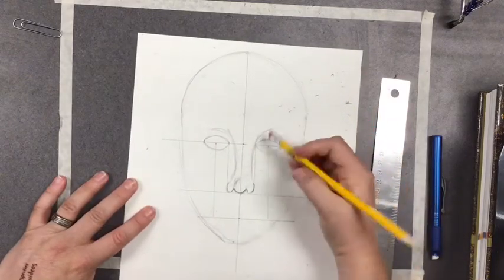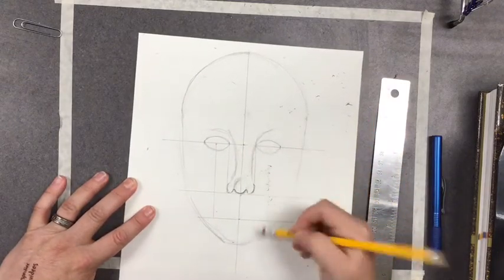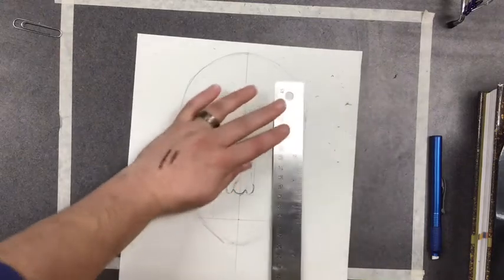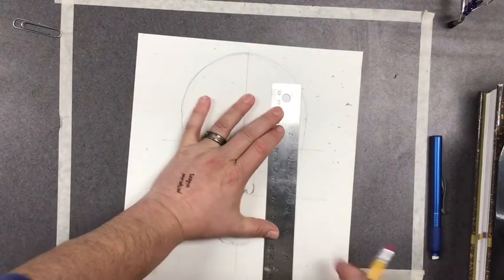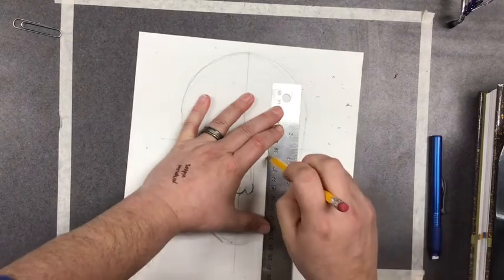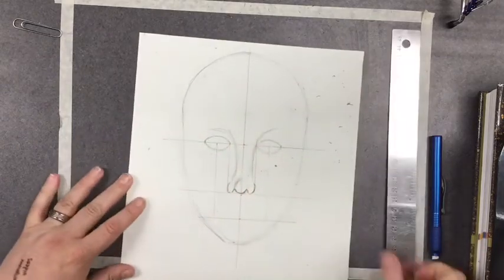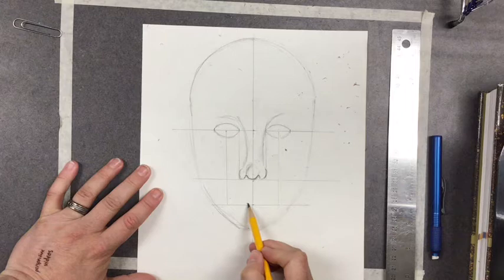I made that pretty crooked. I'm gonna go back and fix it. Okay, so now we know that the bottom of the mouth touches here.